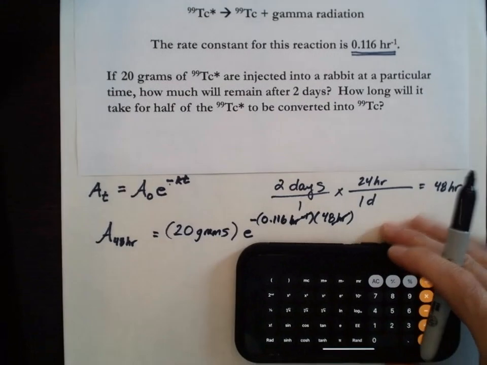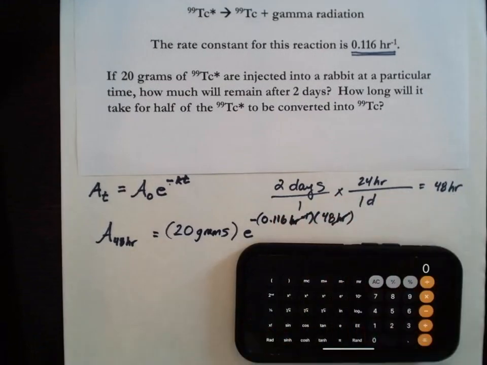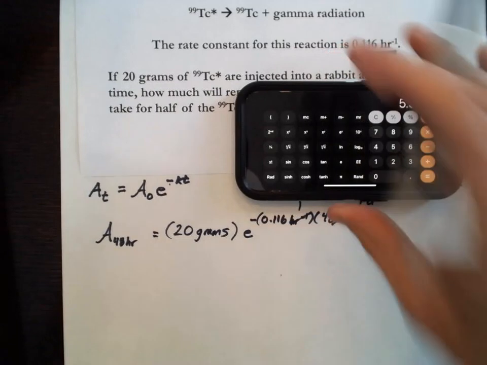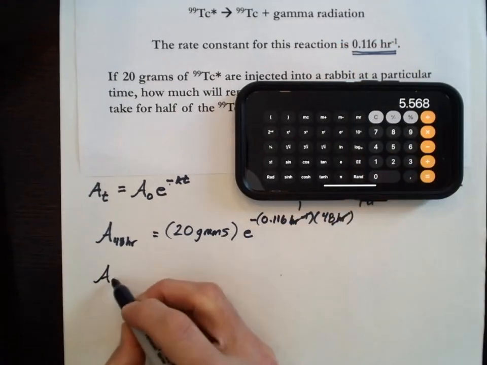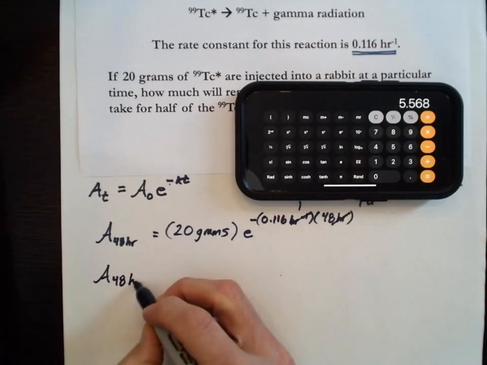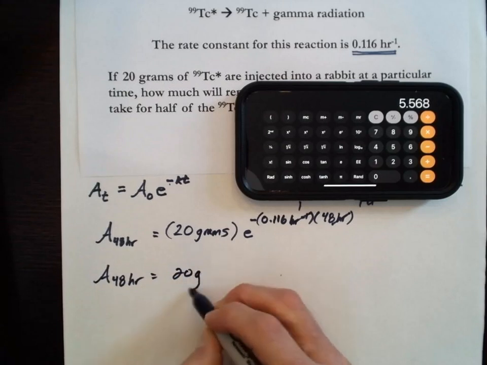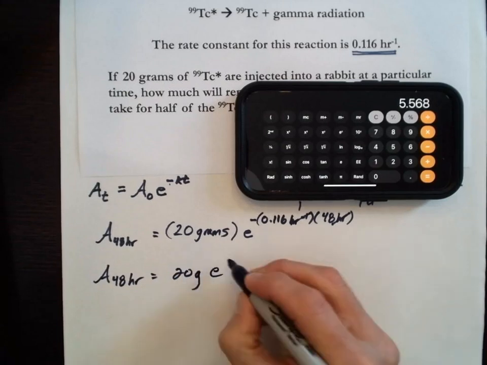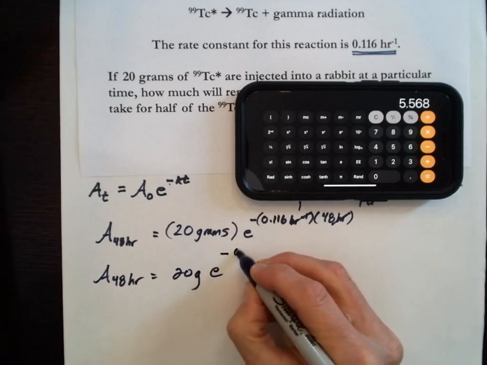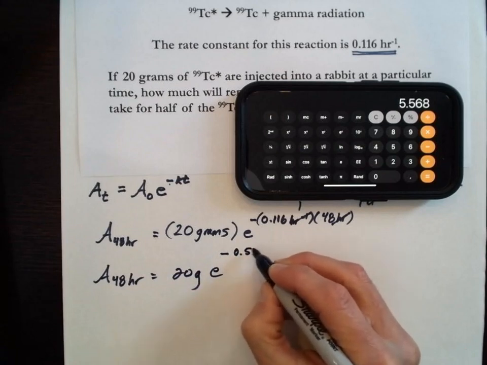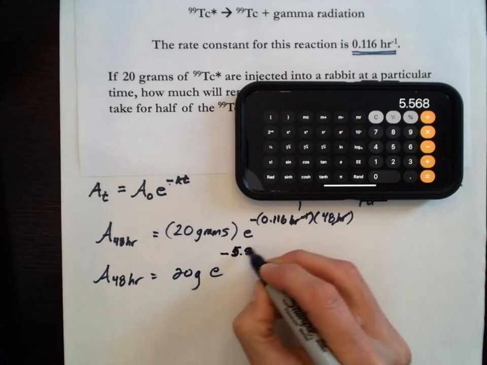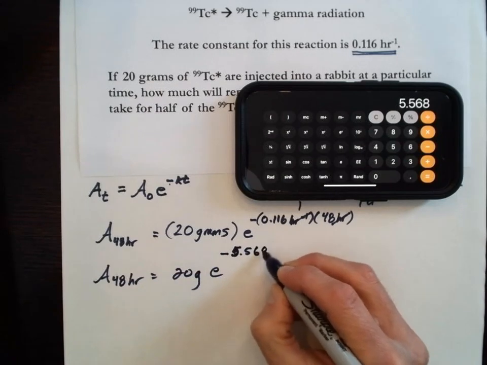So I'm going to go ahead and calculate what's in the exponent here. 0.116 times 48. That's 5.568. So the amount present after 48 hours should be 20 grams times e to the negative 5.568.